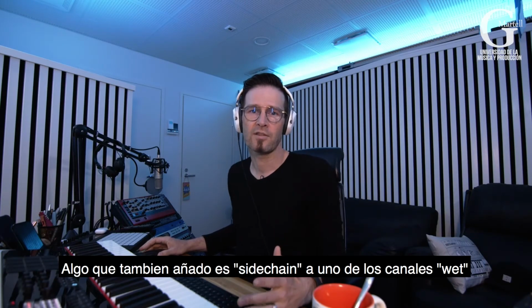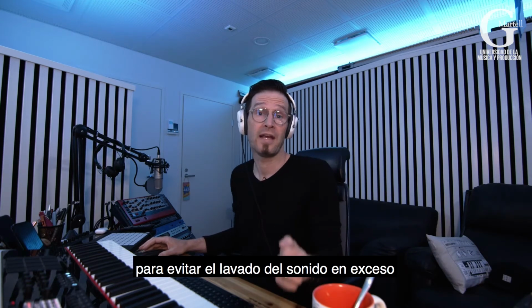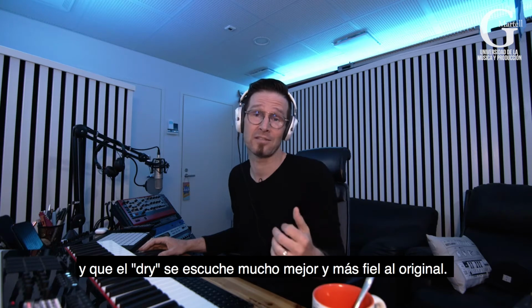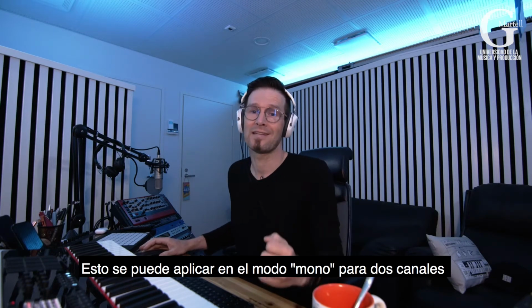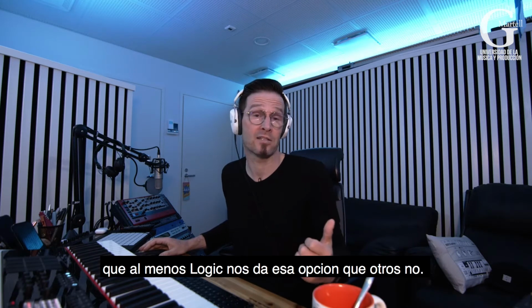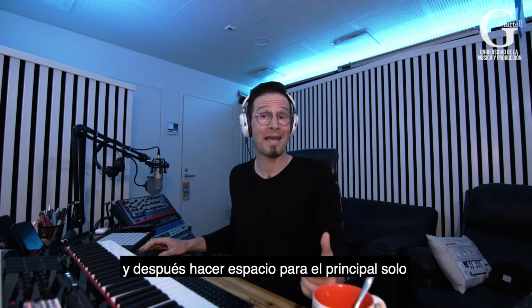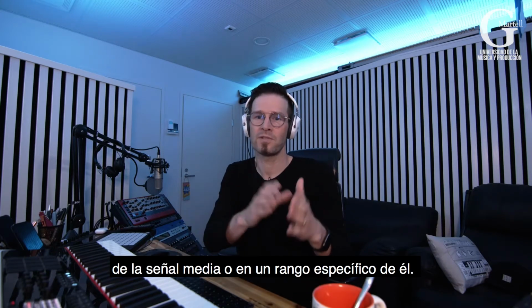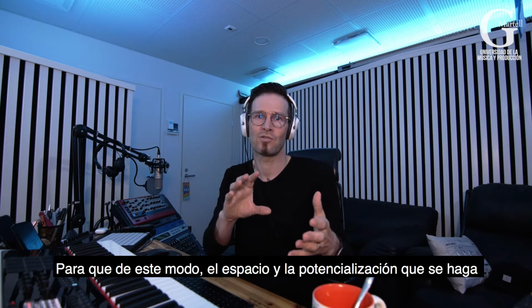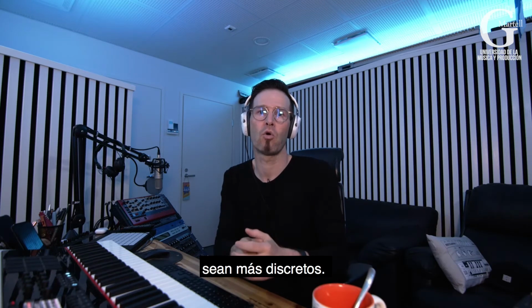So, sidechain duck the wet signal, triggering with the dry signal, to avoid total effect wash and to get the dry, i.e. the main signal, to cut through a bit better. Even finer tweaking still, by the way, you could do this in dual mono mode that at least Logic has, and some other DAWs too. Or another way is to split the wet signal to the mid and side components and then carve out space for the lead only from the mid signal or a specific range of it, so as to make the carving and the room making even a little more stealth.